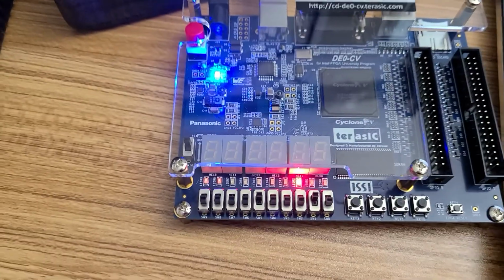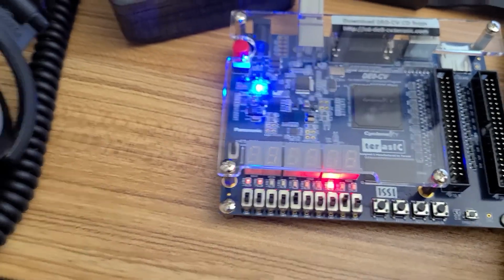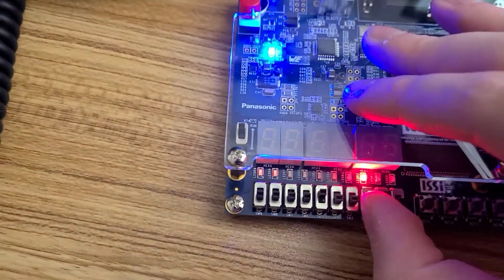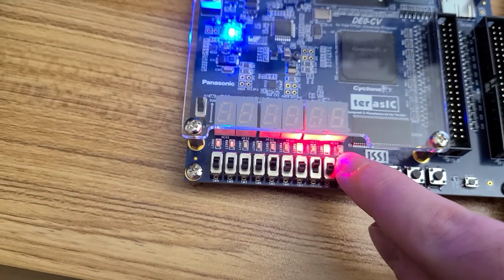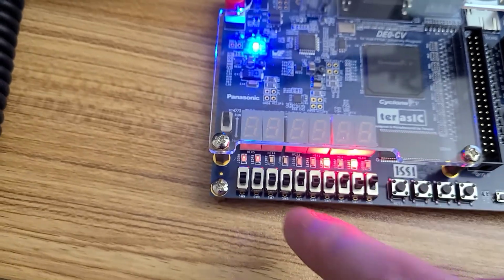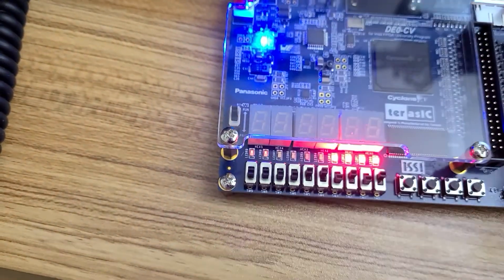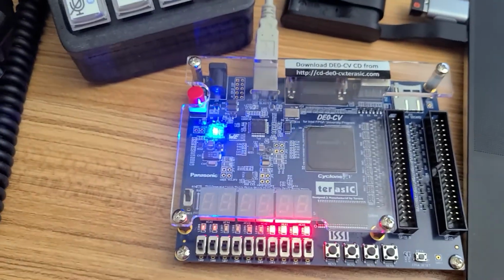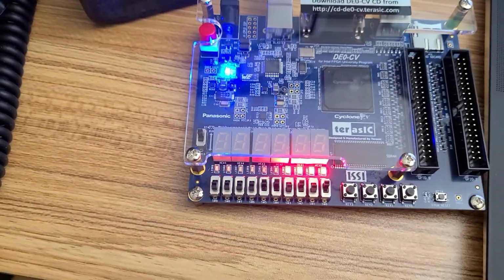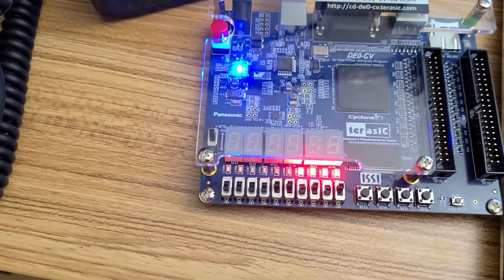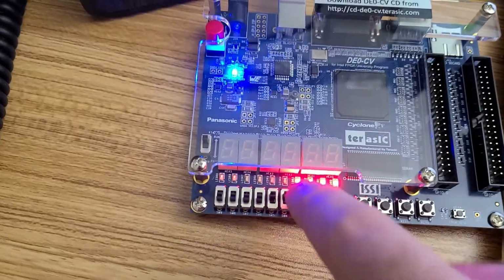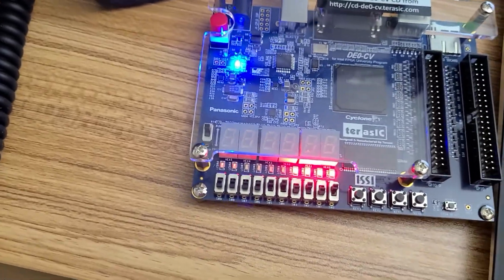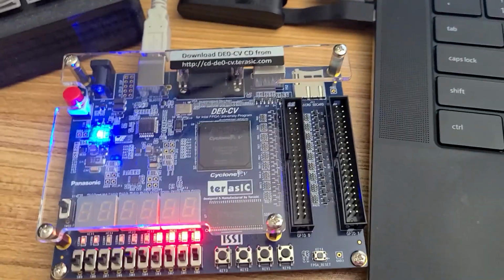We got that. Our final one is A is 0, 1, 0, 1 and B is 0, 0, 1, 1. I think this is 5 times 3, which should give us 15, which is 1, 1, 1, 1. And we have 1, 1, 1, 1 over here. So we can say that the multiplication side of our circuit works.